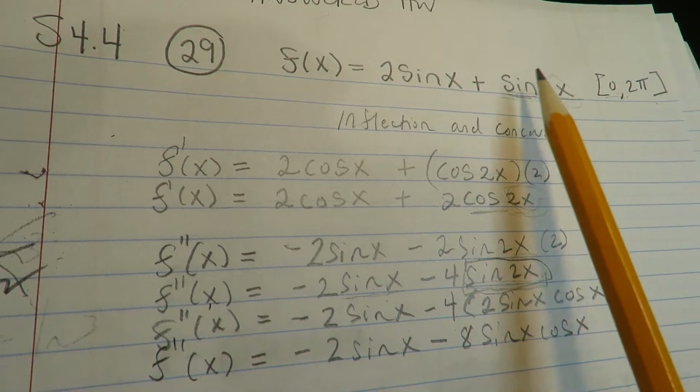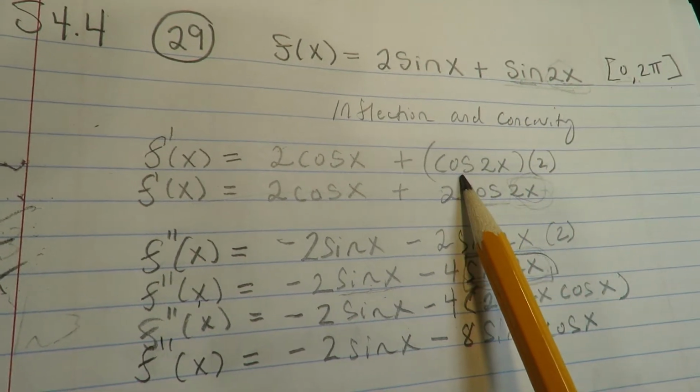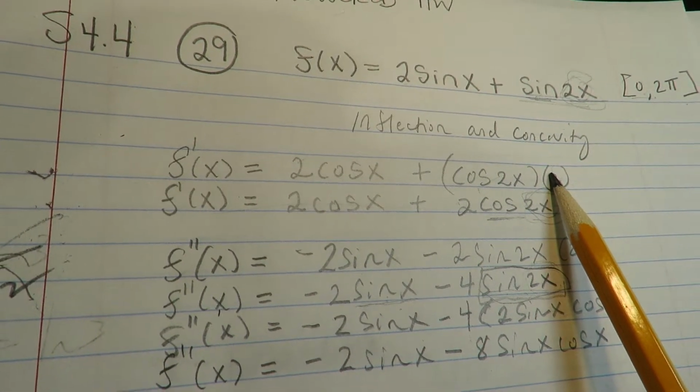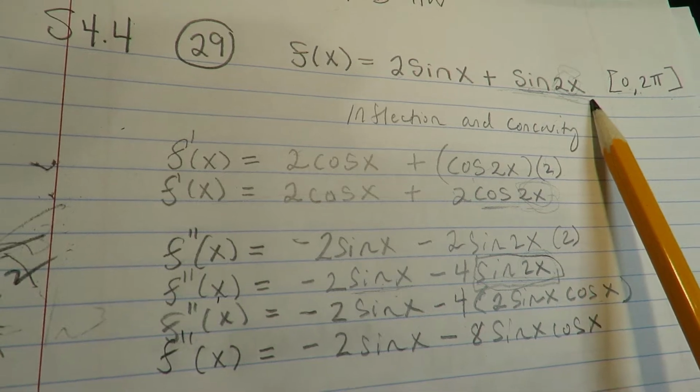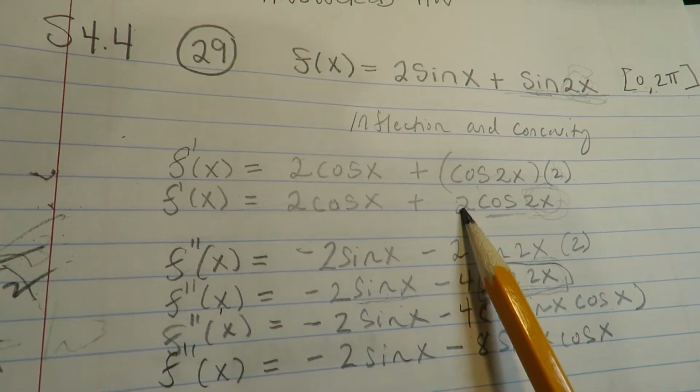This one is the chain rule because it's got an outie and an innie. So the derivative of the outside, sine, is cosine. The derivative of the inside is 2. So that's how you get the derivative, because the second half is chain rule. All right, now I just rewrote it. I just brought the 2 from here to here.